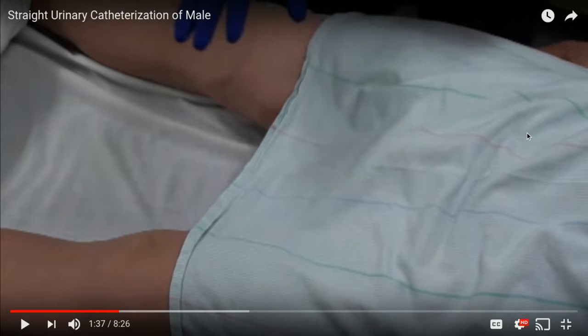Now, this is not Mr. Harris. You are just hearing his voice. This is actually a mannequin. So just be sure you understand this is just a mannequin. You are going to see a mannequin male penis. Please understand that this is just part of what we do as healthcare professionals.